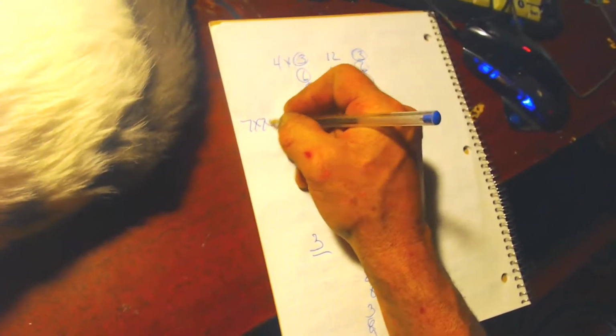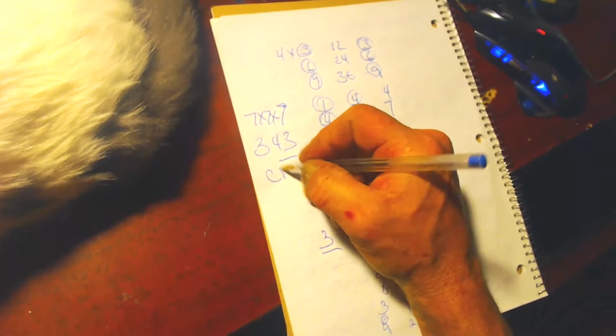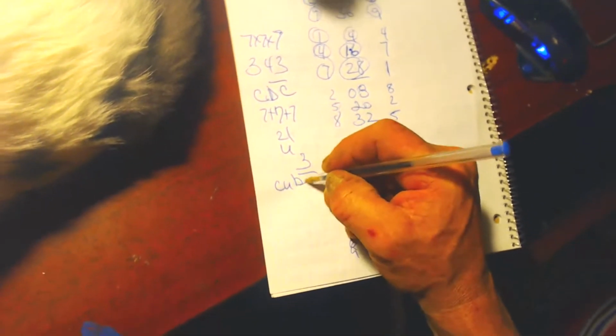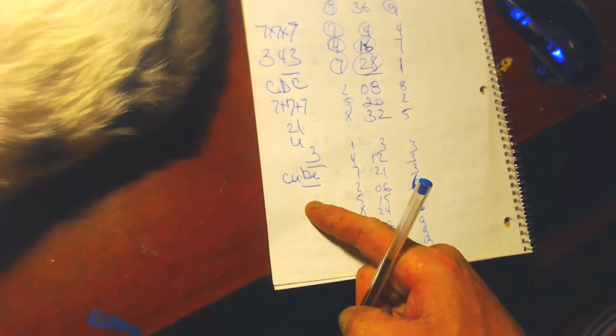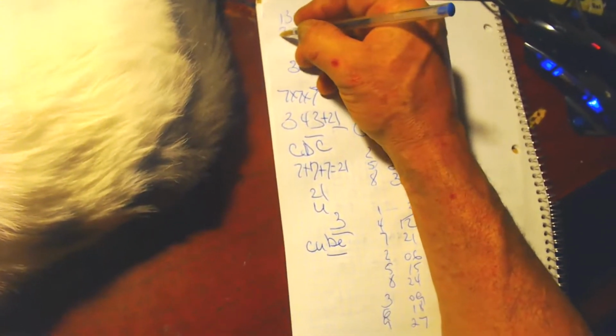7 times 7 times 7 equals 343, or CDC. 7 plus 7 plus 7 equals 21, which is U, and it is the cube, 1 through 6. We did this already, 1 through 6. When we add 21 to 343, which is 364, or it is 13 moons to the 28-day cycle.